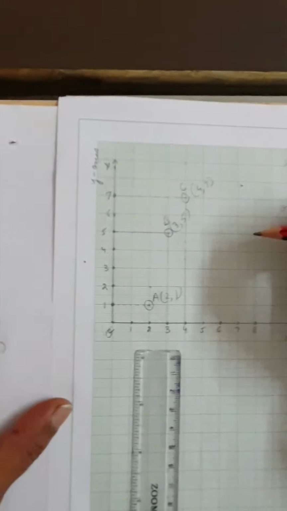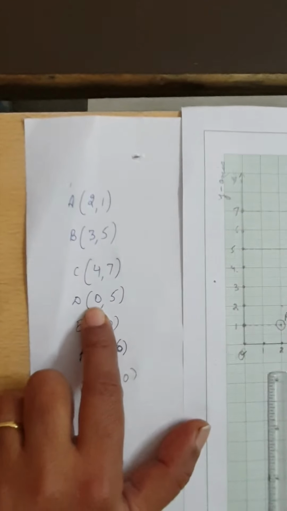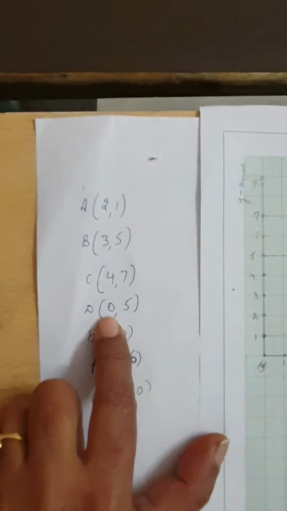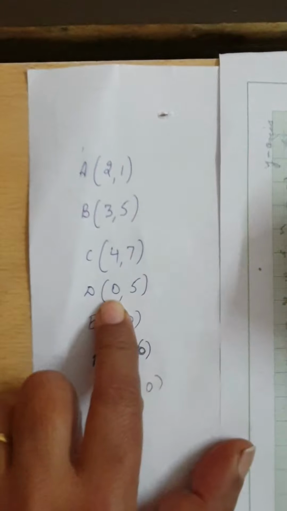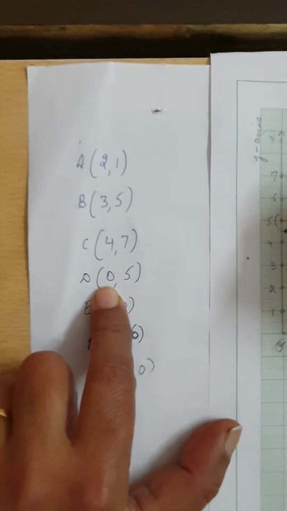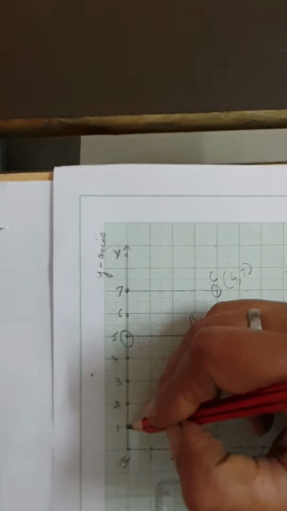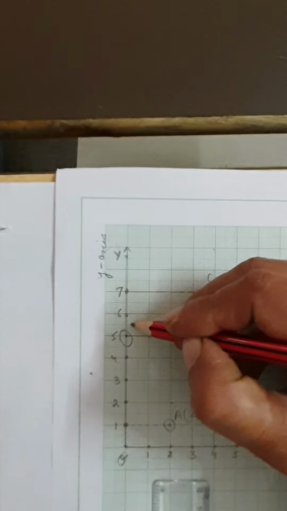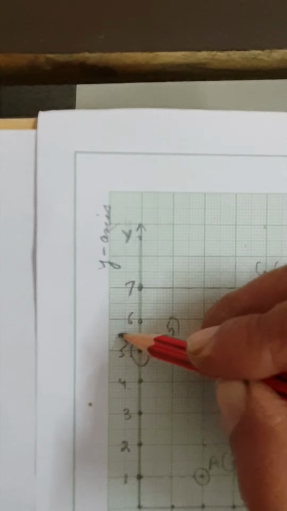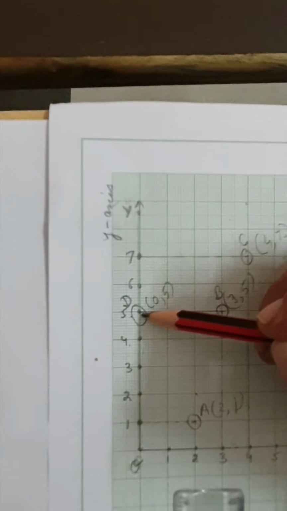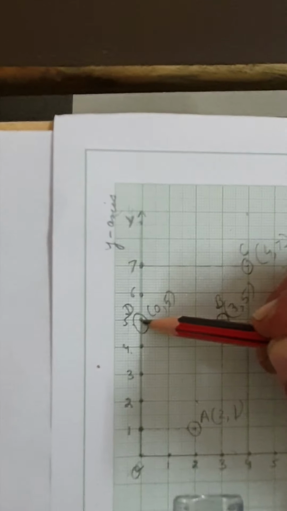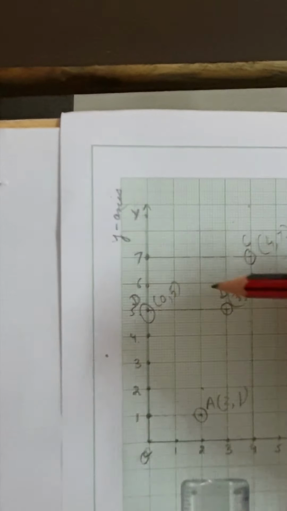Then D is 0 and 5. 0 means that it has no gap from y-axis. So it means it is lying on y-axis. Here we are, right? And 5 units from x-axis. So it is 5 units from x-axis. So 0 and 5 are the coordinates of this point, and we label it as point D. 5 units gap from x-axis and 0 unit gap from y-axis, that is, it is not away from y-axis, it is lying on y-axis. So this is point D.